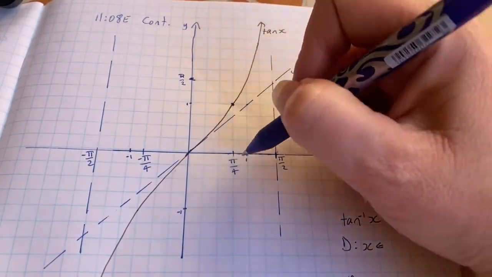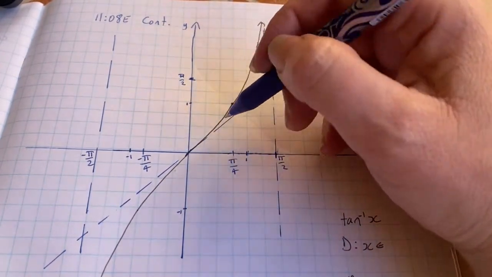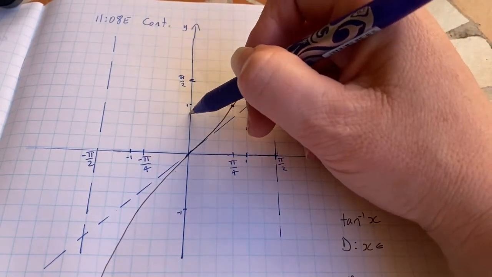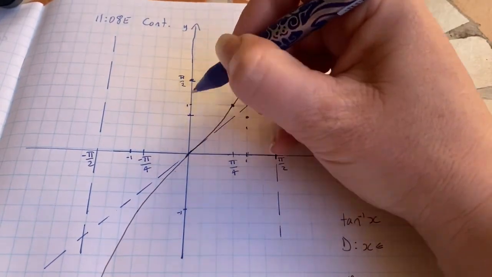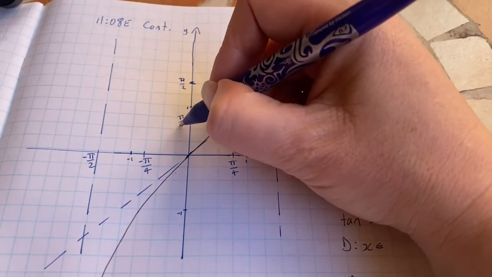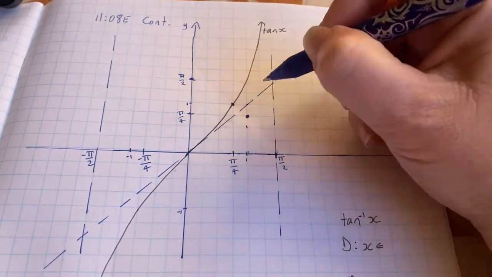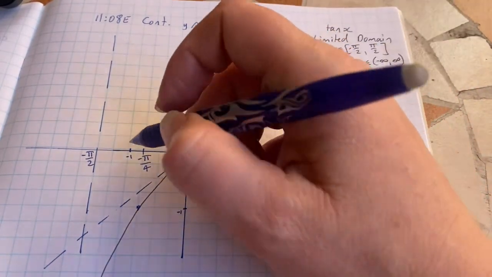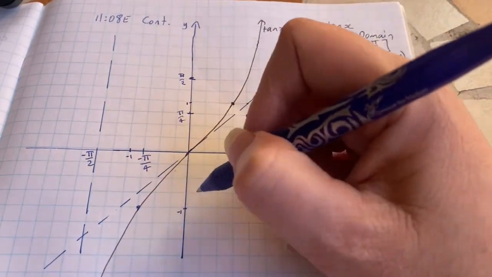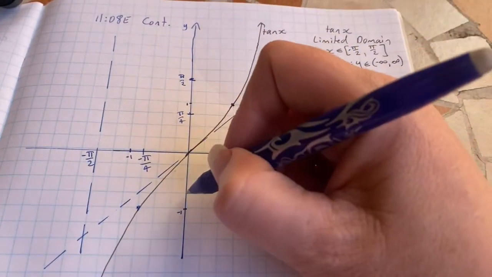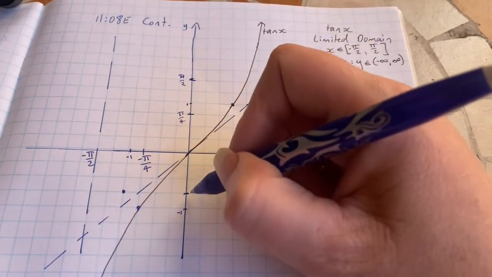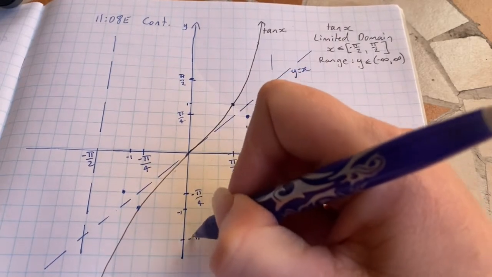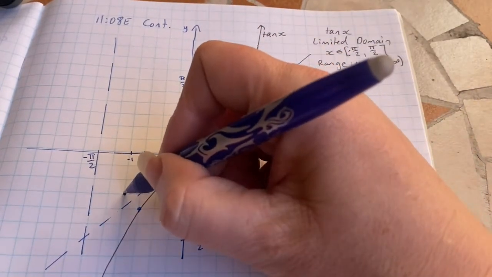Now this point here, that's at pi on 4, 1, is going to reflect to 1, pi on 4. So pi on 4 is there, halfway to pi on 2. So this point here is going to reflect to there. And the same thing down here, where negative pi on 4 and negative 1 is going to reflect to negative 1, negative pi on 4. I went 3 squares for pi on 4, so that's going to go there. So there's negative pi on 4. And down here at 6 squares is negative pi on 2. So this point is going to reflect to there.